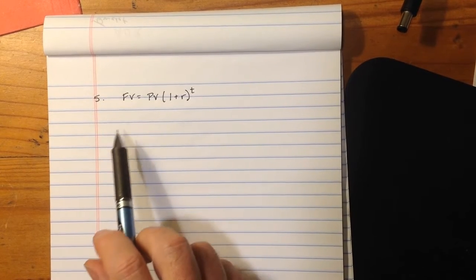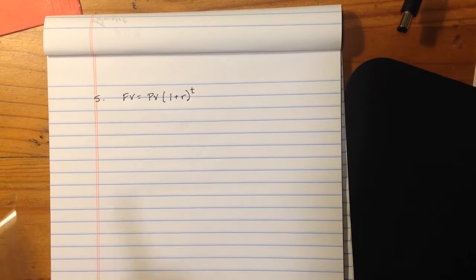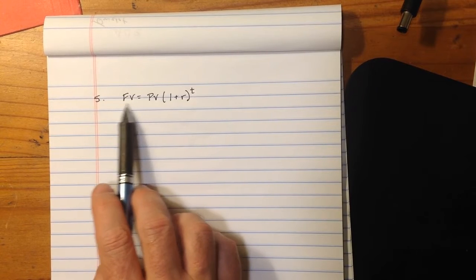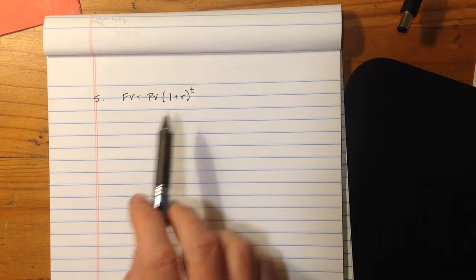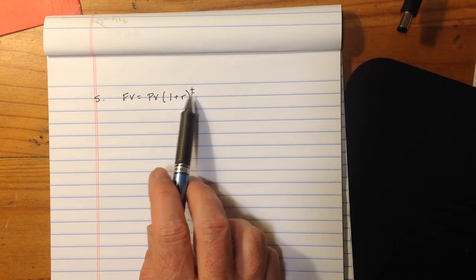Number 5, we had the general form of a compounded annually sum of money. We had the future value of the money is equal to the present value of the money times 1 plus the interest rate to the t power, where t is your number of years. So that's the general form if we're compounding once a year.